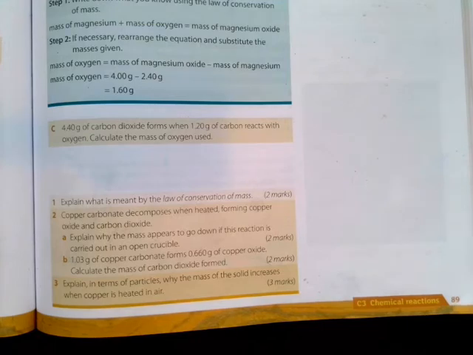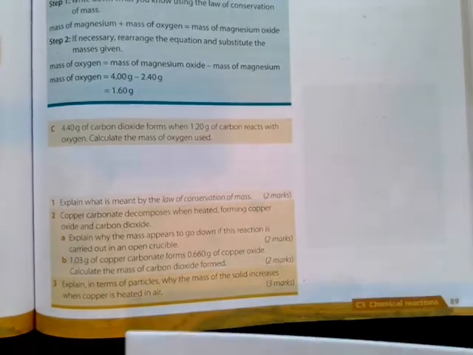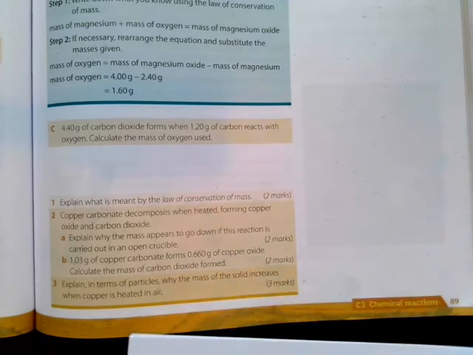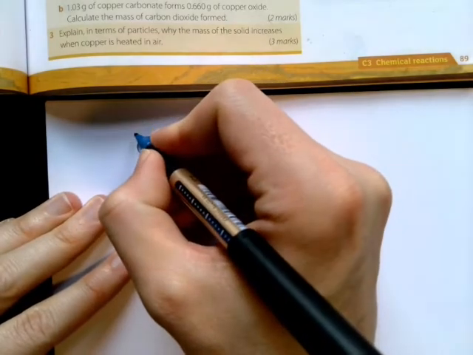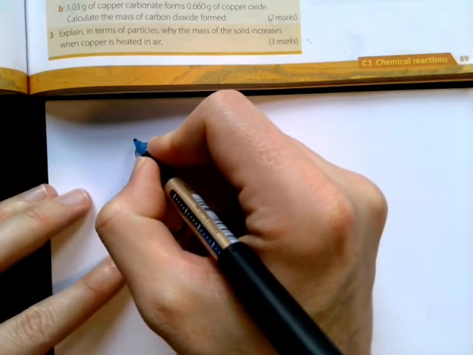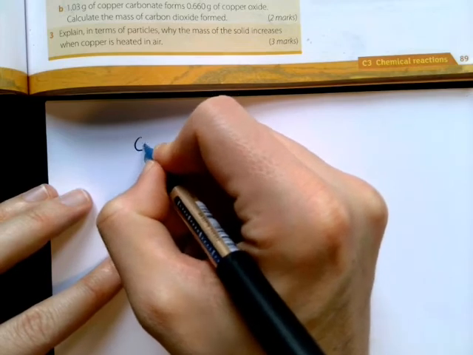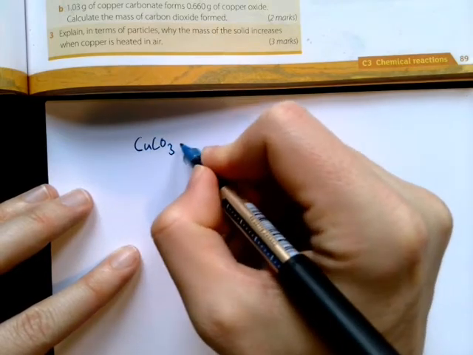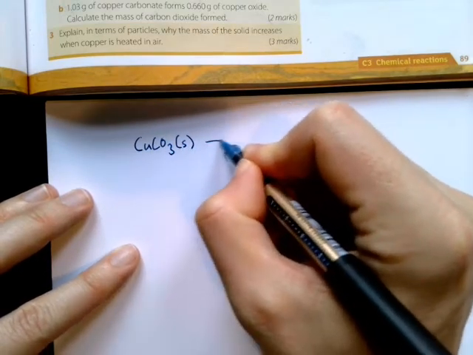So you do the reaction without a lid on. Let's imagine we're doing copper carbonate, CuCO3, solid.